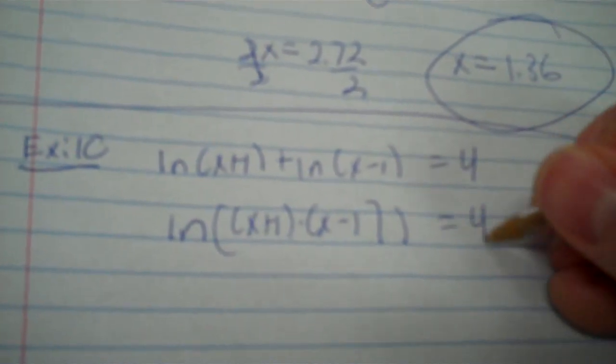Okay, example 10. ln of x plus 1 plus ln of x minus 1 equals 4. So again, you're going to want to consolidate your natural logs into 1. So it's x plus 1 times x minus 1, equals 4.